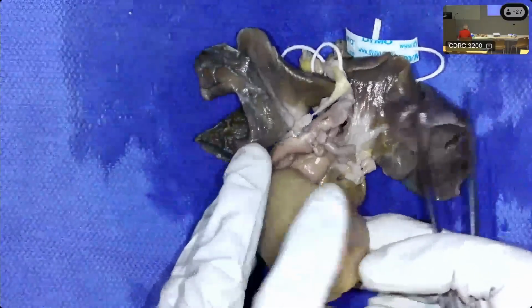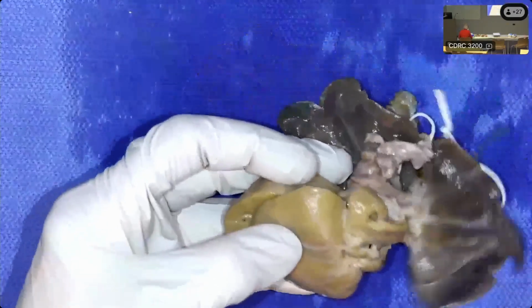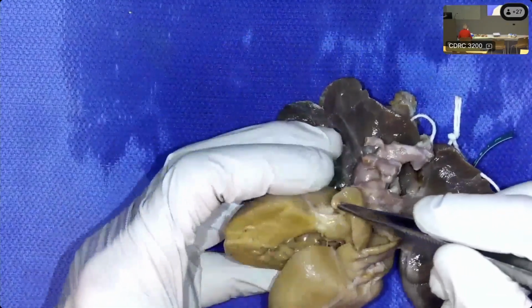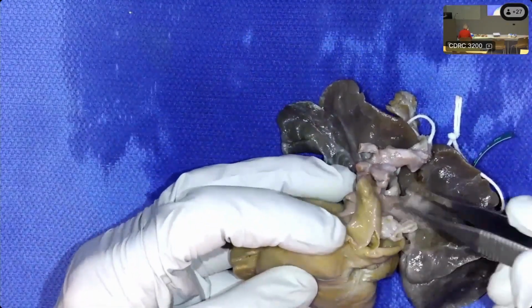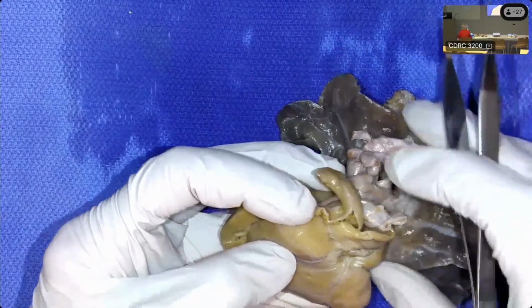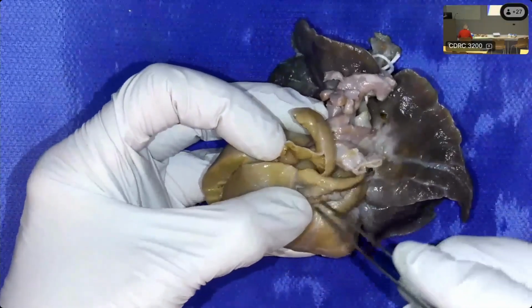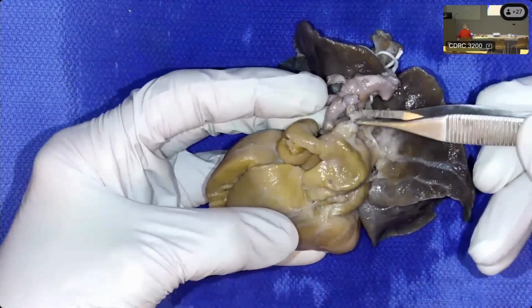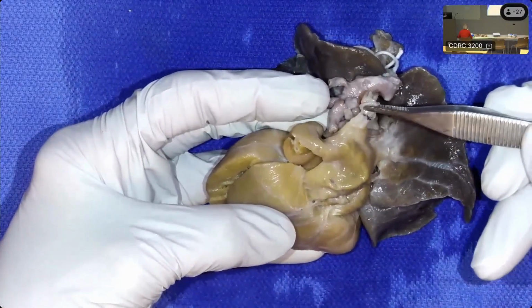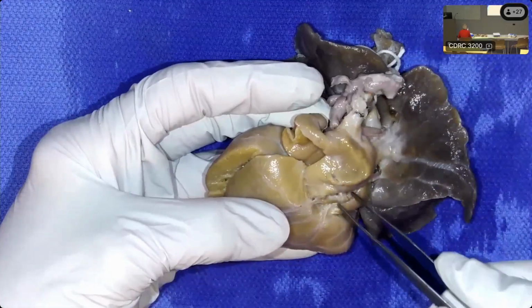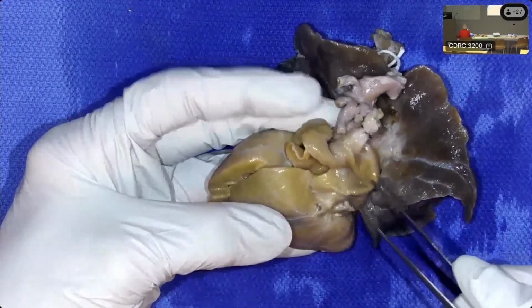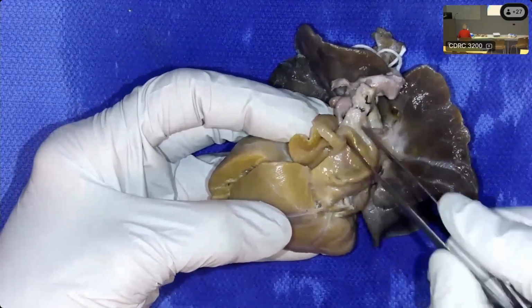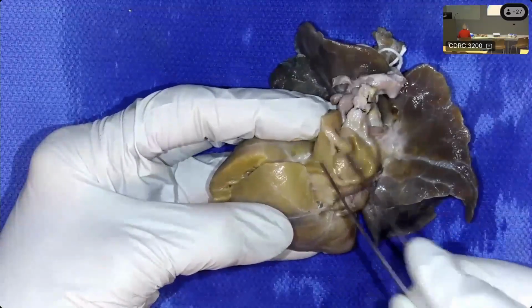When we look at the left-sided appendage, again, it has this little finger-like tip, if you will. But when I stretch the atrium out, you can see that there was a left-sided superior caval vein and kind of a broad area here.